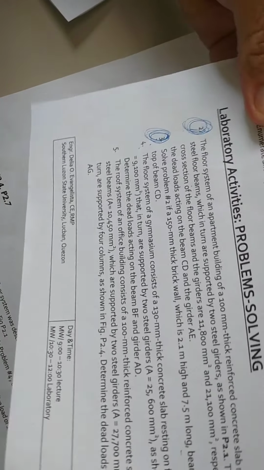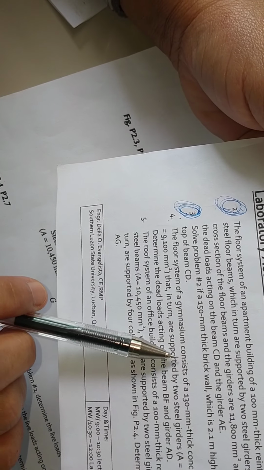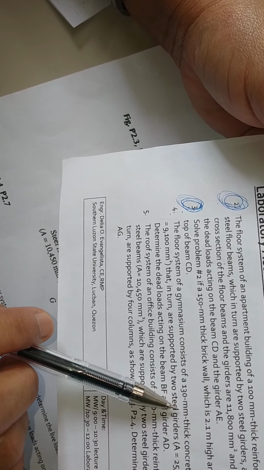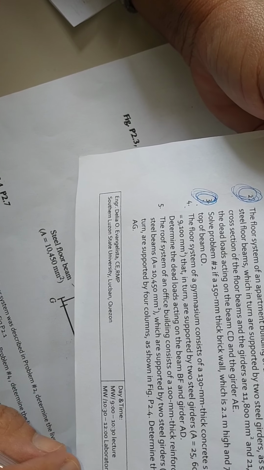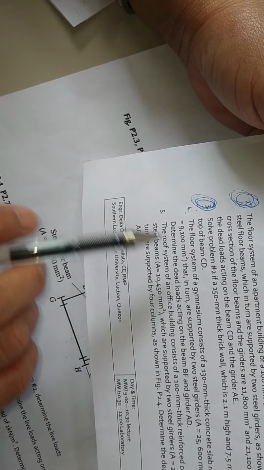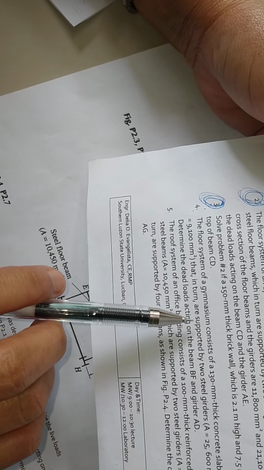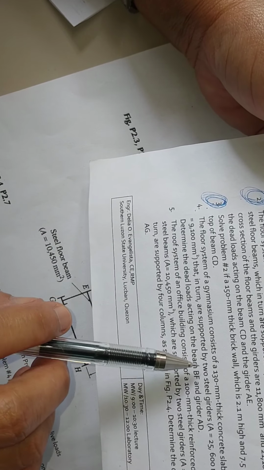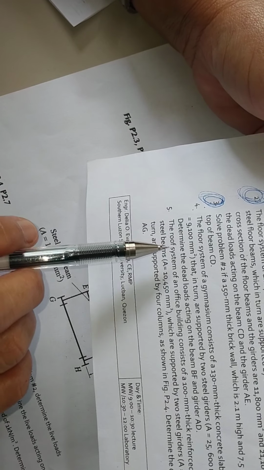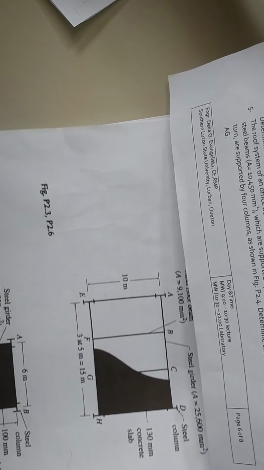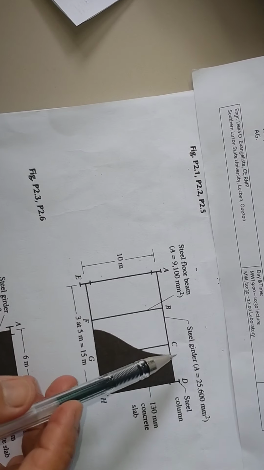It said the floor system of the gymnasium consists of a 130 mm thick concrete slab resting on 4 steel beams, given yung cross-sectional area, that in turn is supported by 2 steel girders having the given area. The figure is 2.3. Ito po yun.